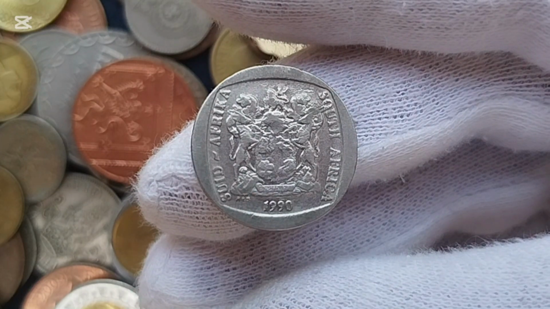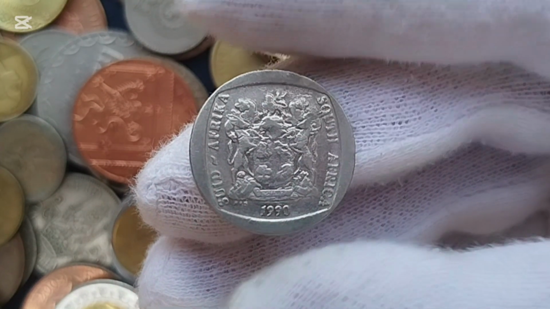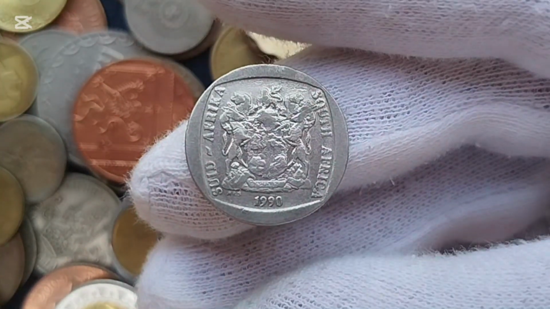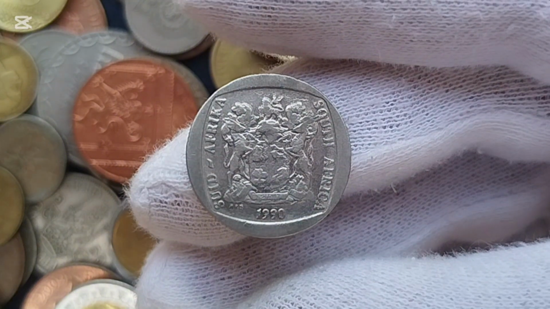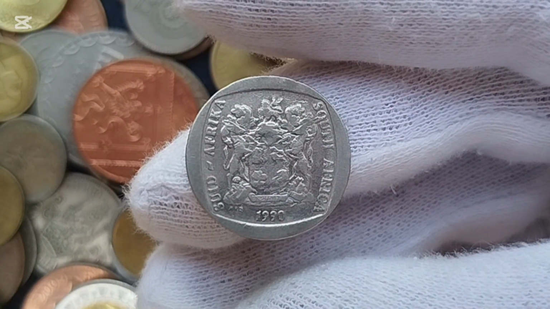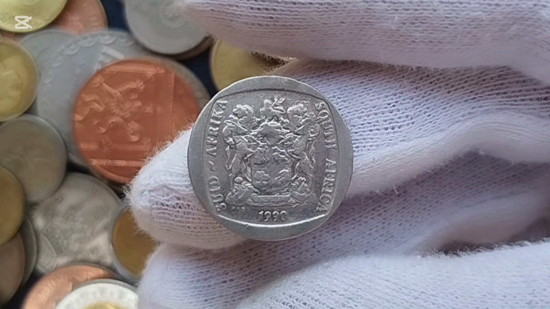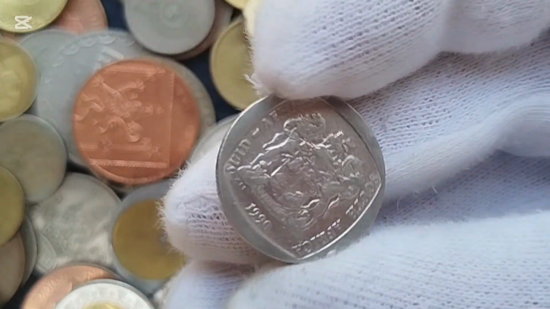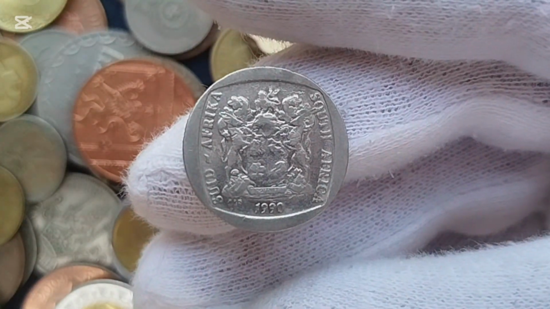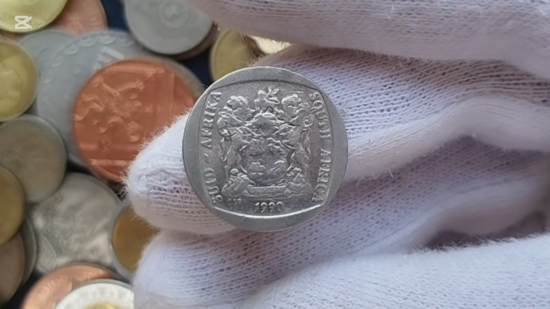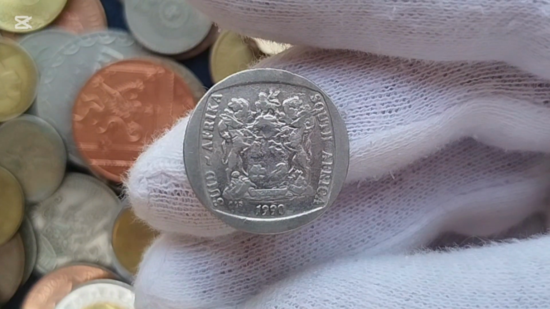The year 1990 was one of the most significant in South African history. It marked the release of Nelson Mandela from prison after 27 years. It was also the beginning of negotiations to end apartheid peacefully. The date, 1990, appears clearly under the coat of arms on this coin.